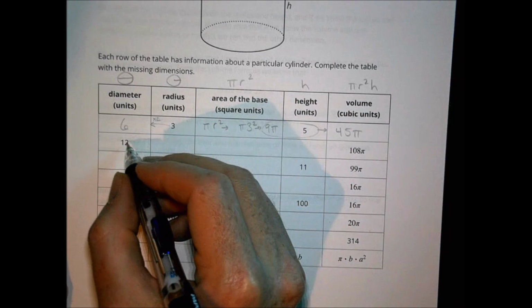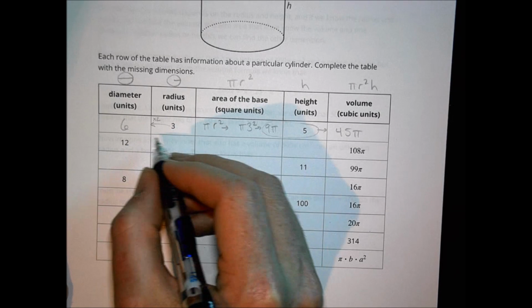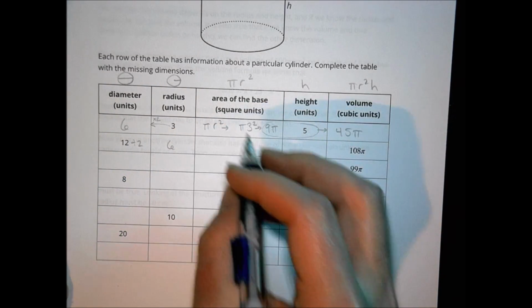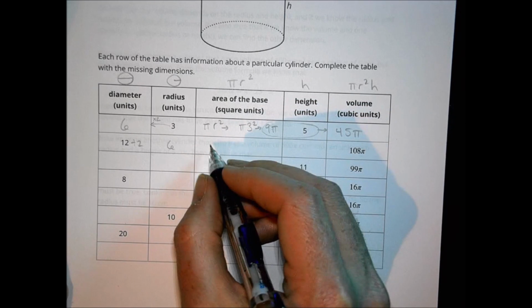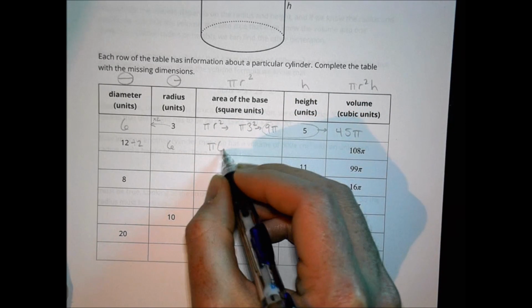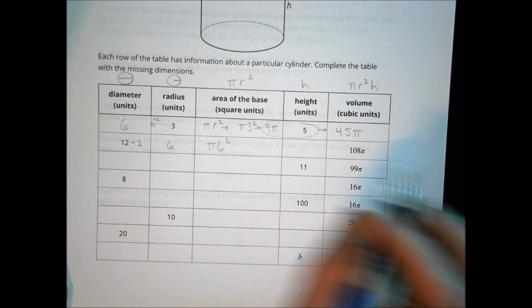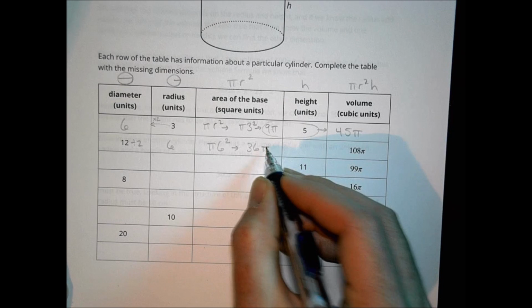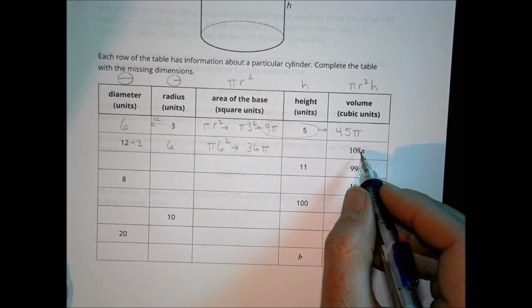So here we go. We have the diameter is 12, so the radius is half of that. Half of 12 is 6. Okay, we know we're going to do pi r squared. So pi times 6 squared for the area of the base. 6 squared is going to be 36 pi. All right, and now I know that my volume is going to be 108 pi.